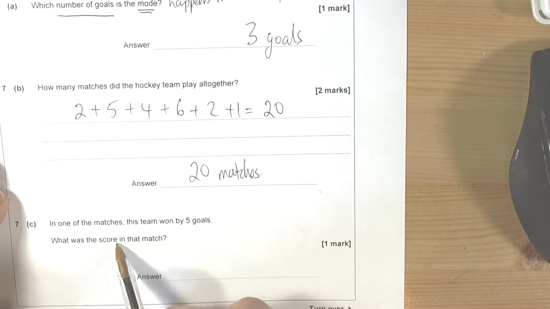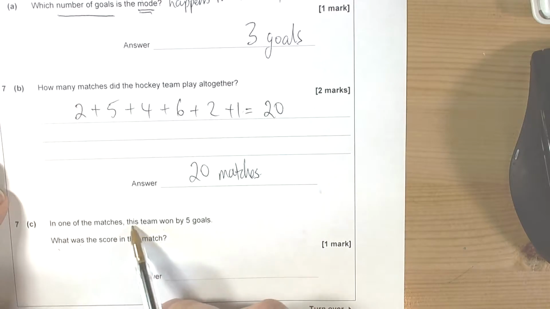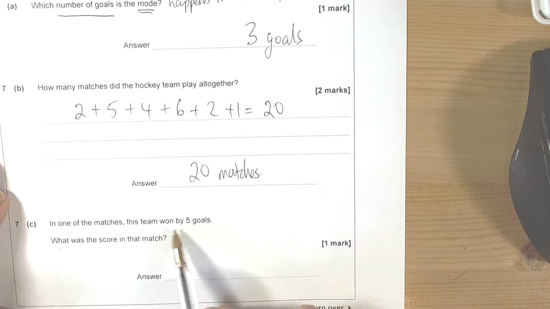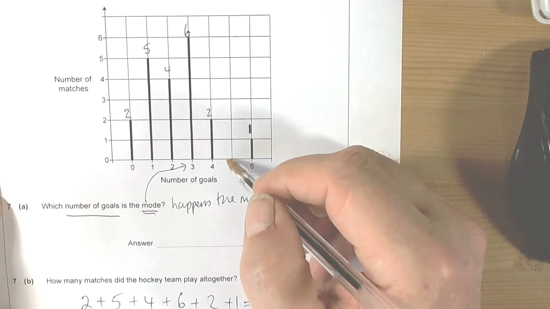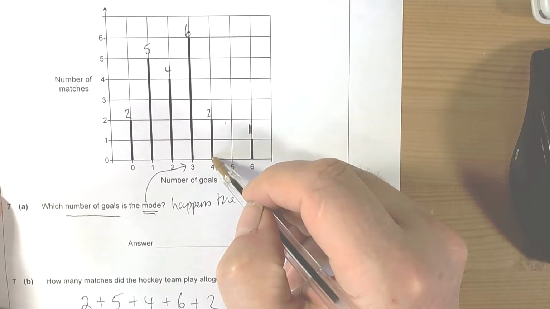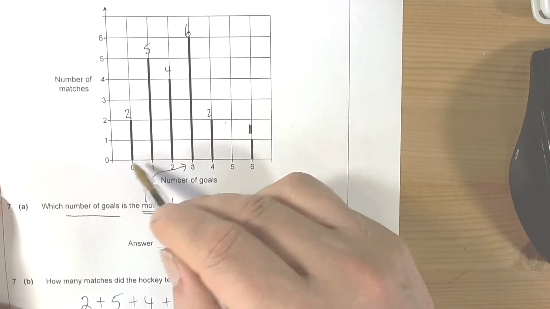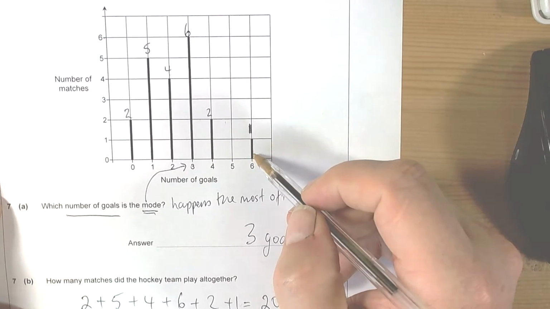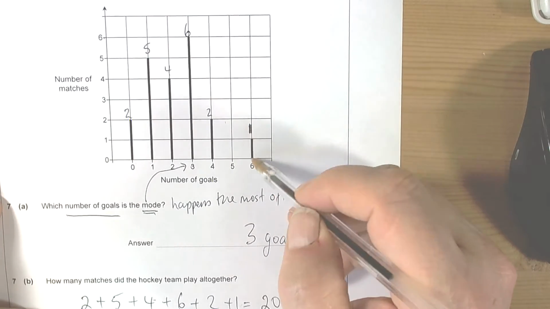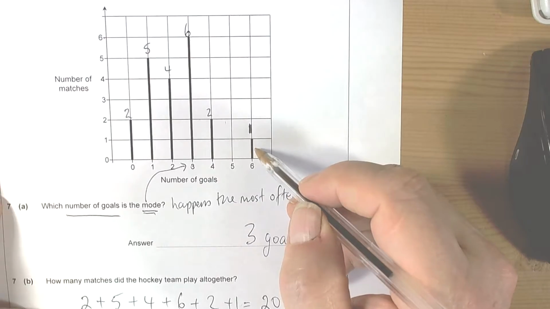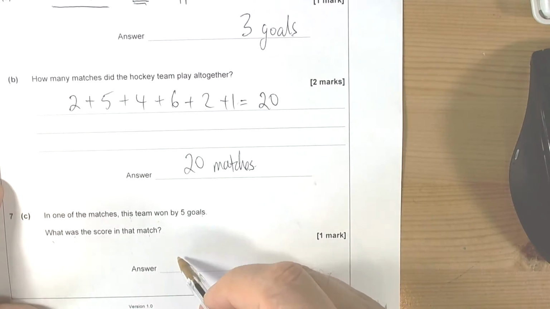The question says, in one of the matches this team won by 5 goals. What was the score in that match? Well, if we look at the number of games, if you're going to win by 5 goals, then the score can't have been anything to do with the 4 goals or 3 goals, because that would mean if you won by 5 you'd have to have negative goals, and you can't have that. So the only game that would allow 5 goals to be involved is the game that had 6 goals scored, and that means that if they were 5 goals ahead, then the other team must have got 1 goal. So the score was 6-1.